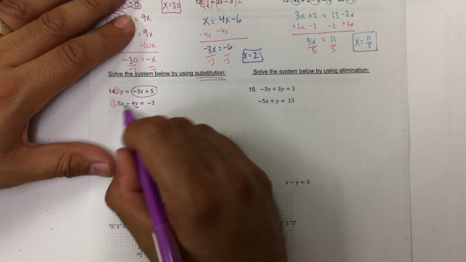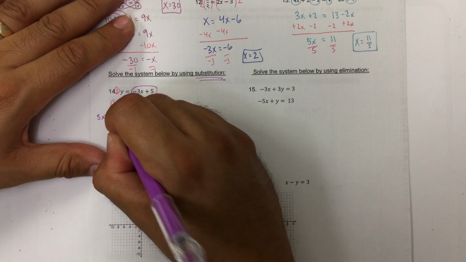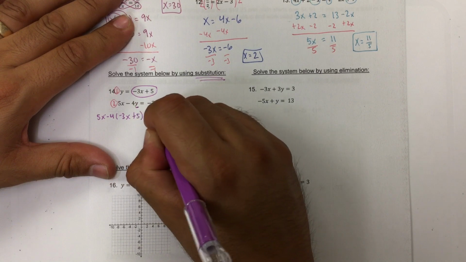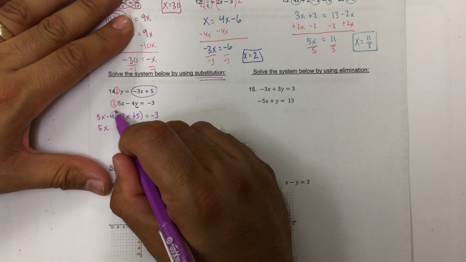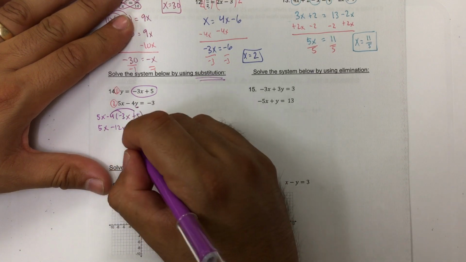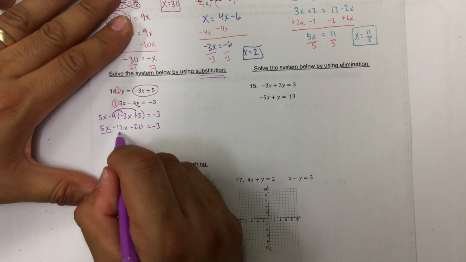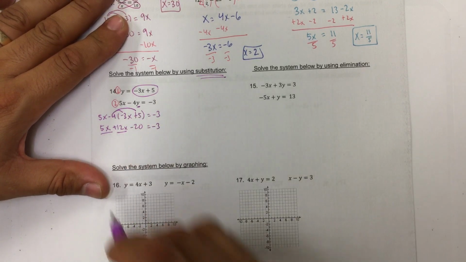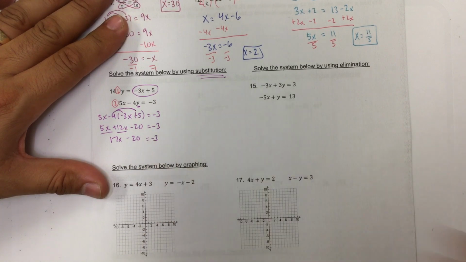Okay, so the second equation, 5x minus 4, but y is negative 3x plus 5, equals negative 3. We're going to simplify the left side. We're going to distribute negative 4. Negative 4 times negative 3 is 12x. Negative 4 times 5 is negative 20, equals negative 3. I do have two like terms, 5x minus, oh, that's right, that's a plus. 5x plus 12x is 17x minus 20 equals negative 3.